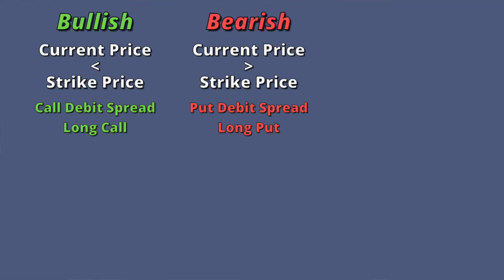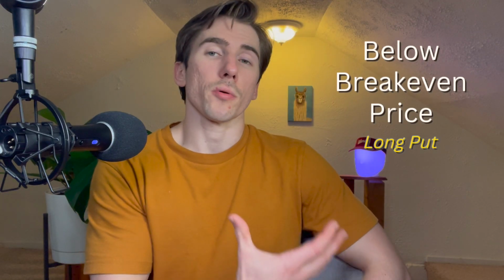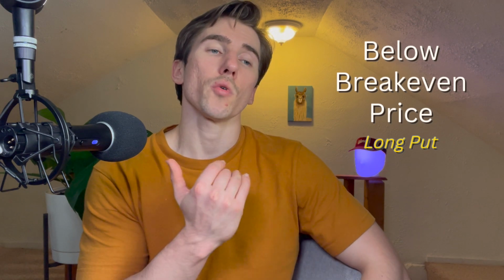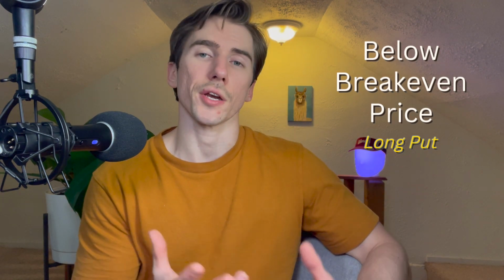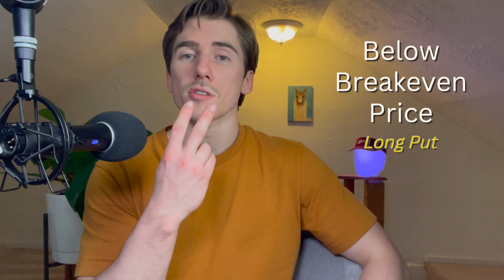But if you're bearish on the stock and you think that your analysis is going to make the stock market come down, then you could either use a put debit spread or you could buy a long put option. With a put debit spread, you're assuming that the stock is going to be below your strike prices. So you want to set the price levels to where you assume the stock is going to be below. And with a long put option, you want the stock to be below your break-even price on your expiration date. So those are the 2 bearish strategies.